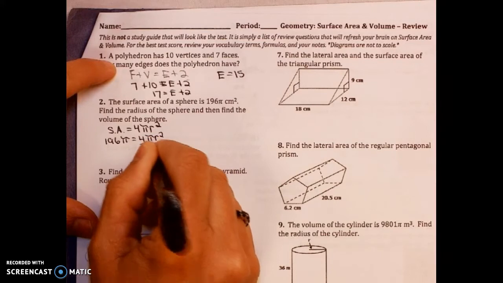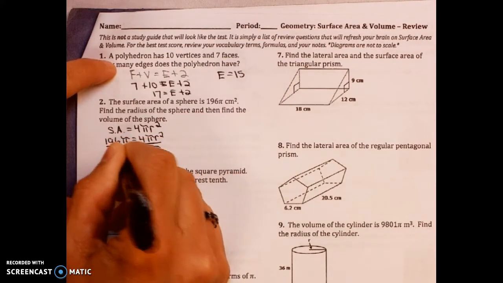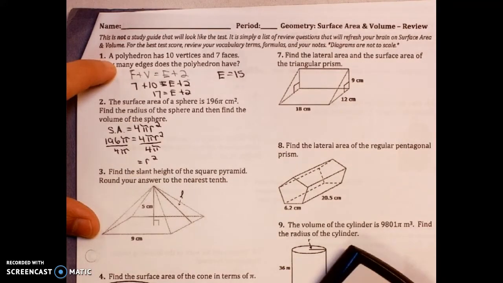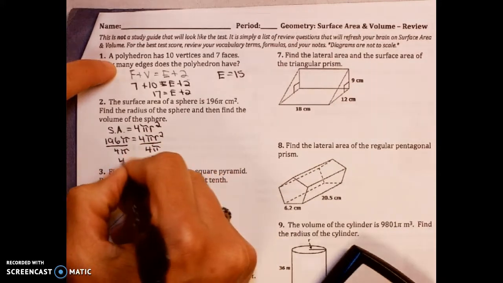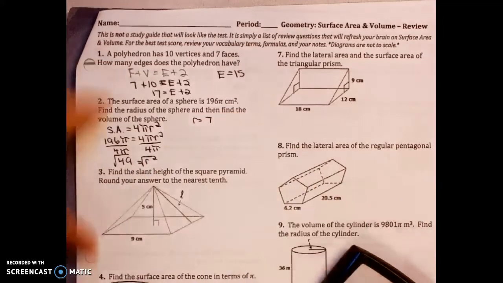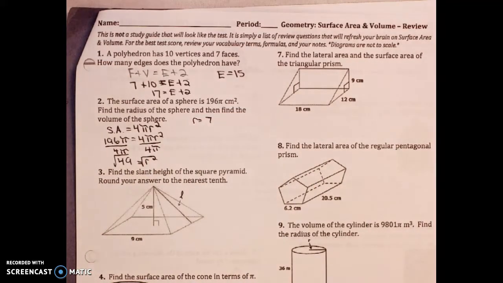I'm dividing by 4 pi to find the radius. I have r squared equals 49. Finally, we can take the square root and we end up with r is 7. But we're not done. They want us to find the volume.